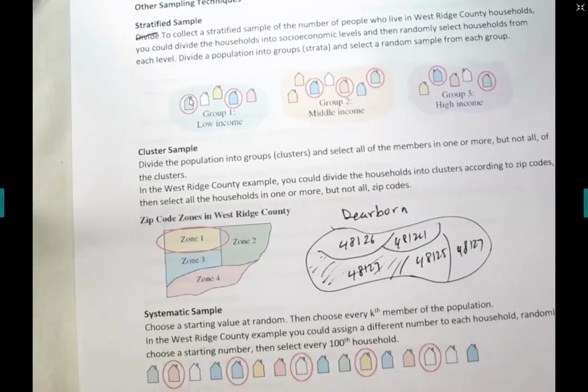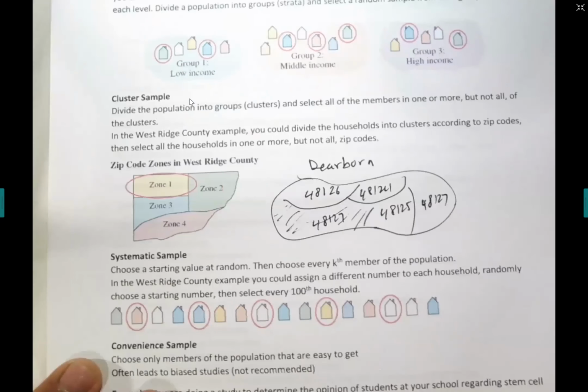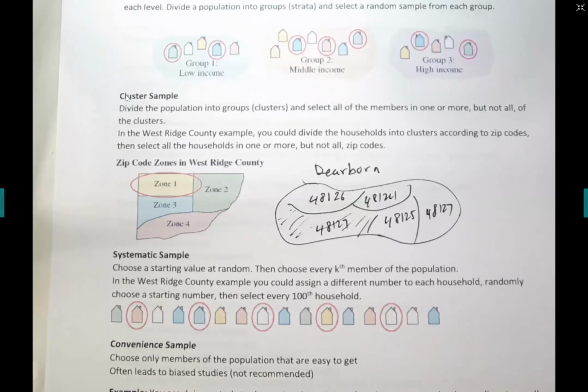Systematic sample. This is an easy one. Let me show you what a systematic sample is. Let's say, guys, as you sign in today, I wanted to collect a sample of 5 students. Here's one way I could have done it.